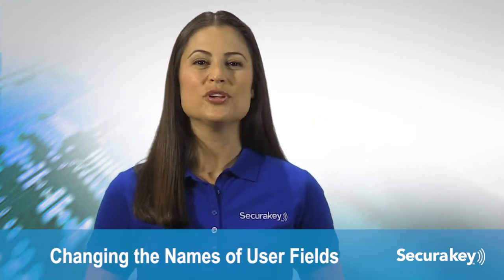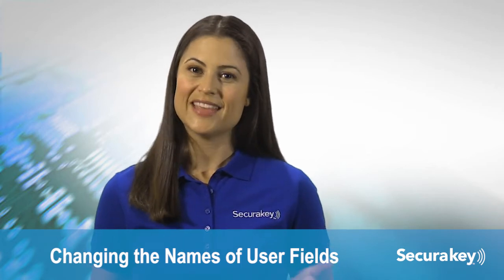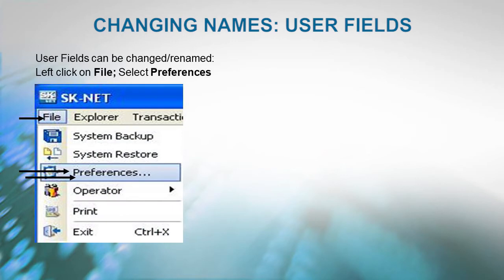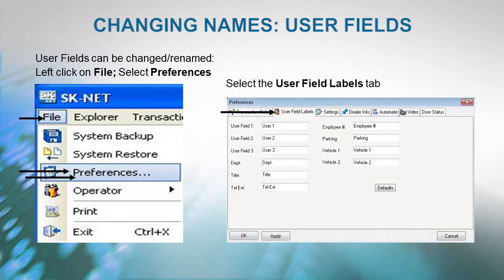Changing the names of user fields. If the current user fields do not match your needs, then you may change them. First, left-click on File. Select Preferences. Select the User Field Labels tab. Now, just select any field and replace the default name with your own custom definition.